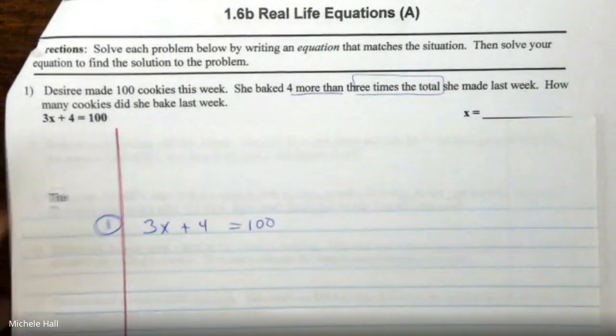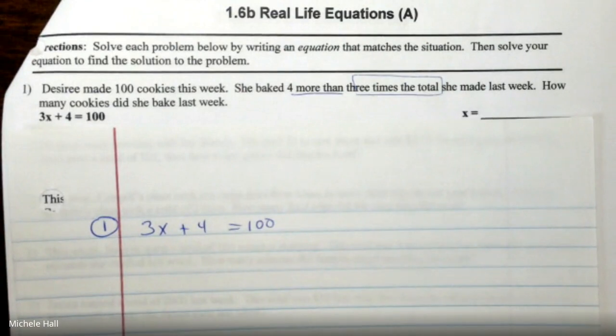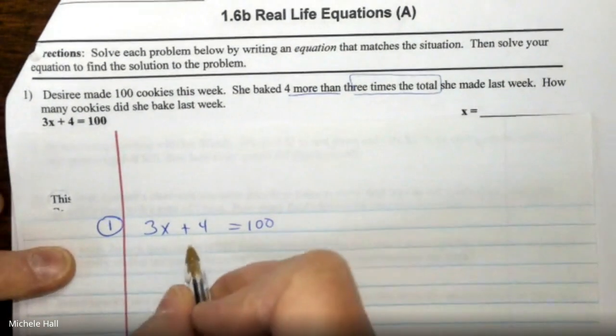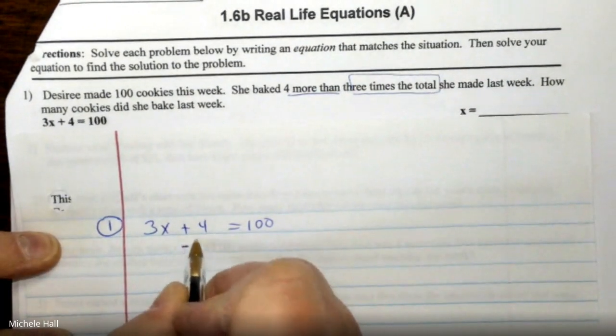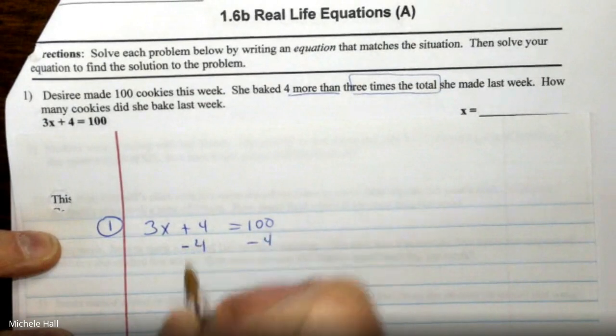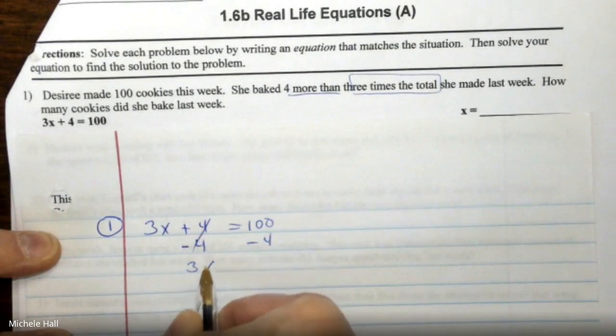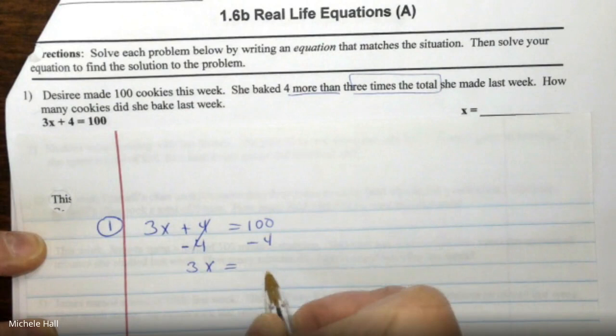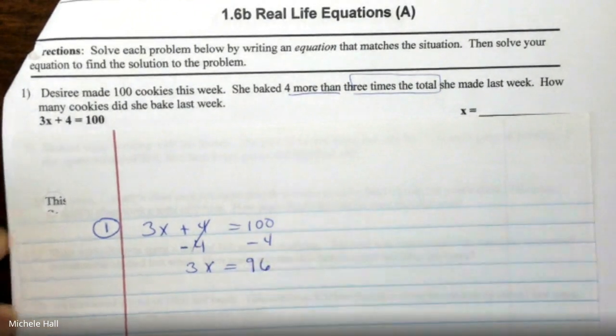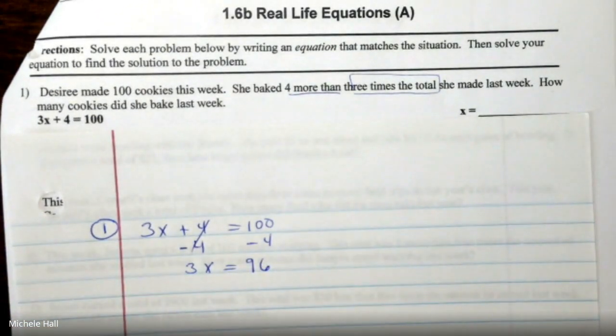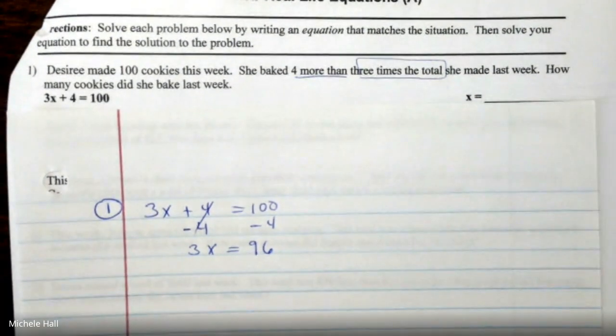How do we start solving this 2-step equation? Go back to your 1.5 notes. You need to undo adding and subtracting first. So the opposite of a positive 4 is? Yes, we're going to solve for x to see how many cookies she baked last week. And then we need to undo the multiplying.